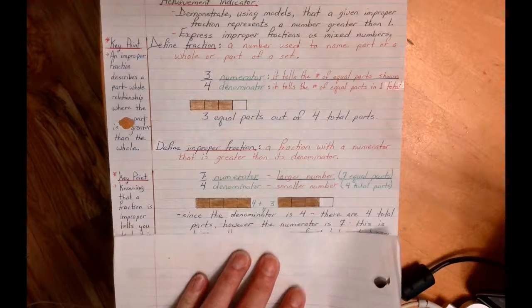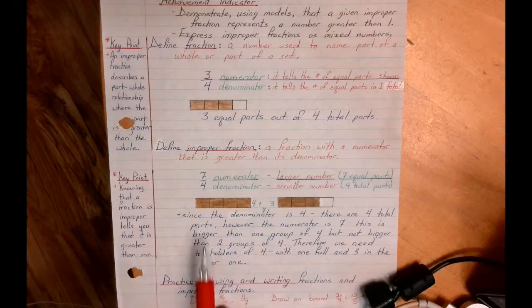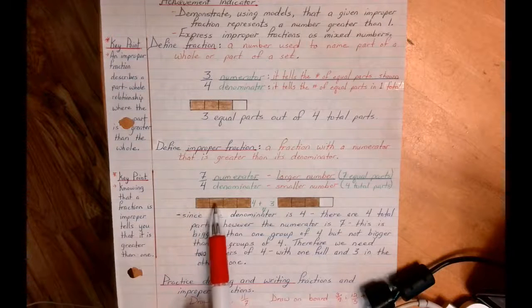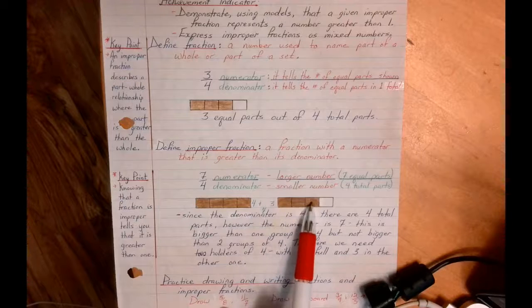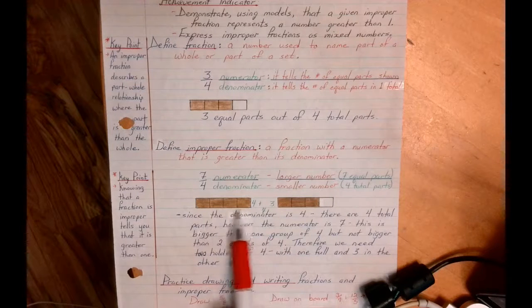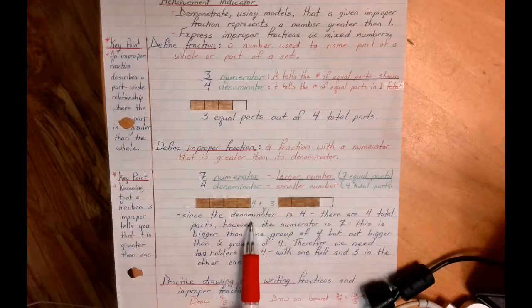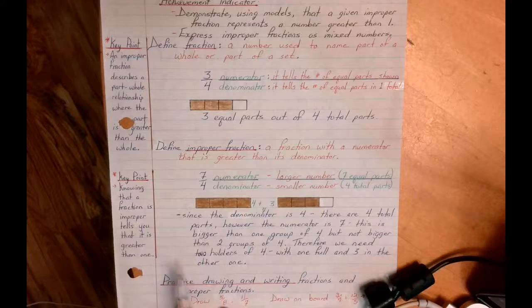I'm just going to uncover that and we'll read it over together. We have 1, 2, 3, 4, 5, 6, 7 sections, and each of these is broken up into quarters. So you have 7 as your numerator, 4 as your denominator.